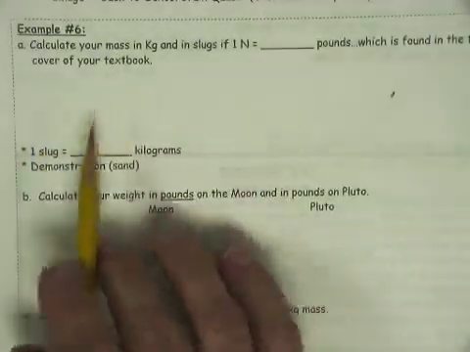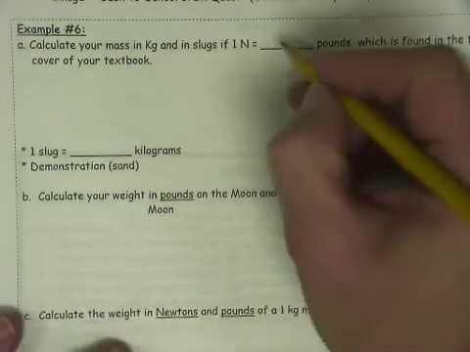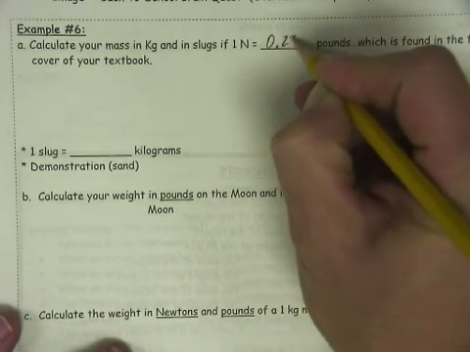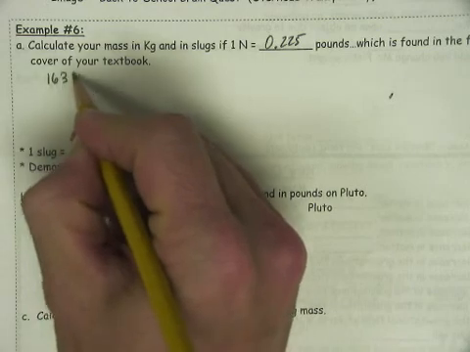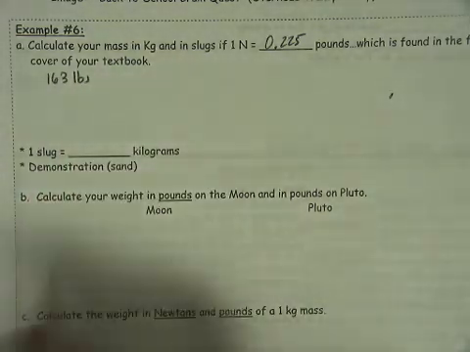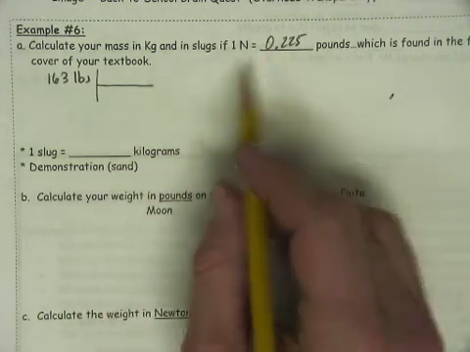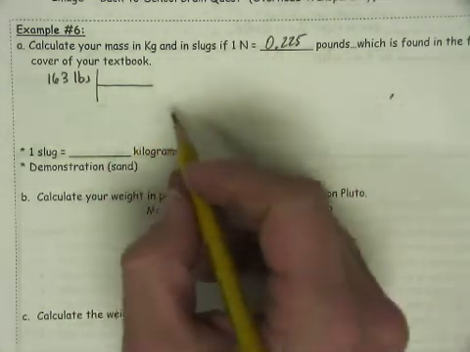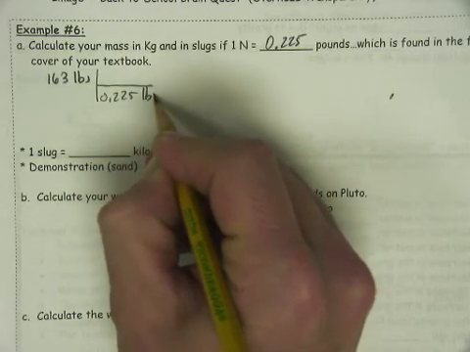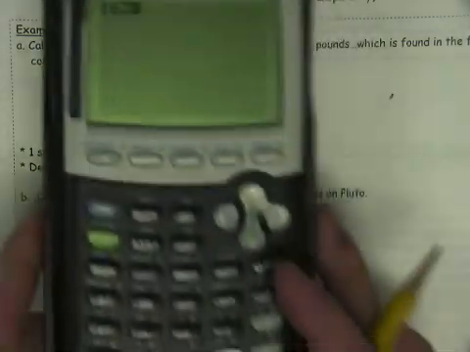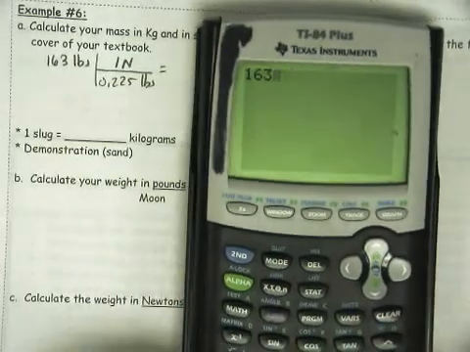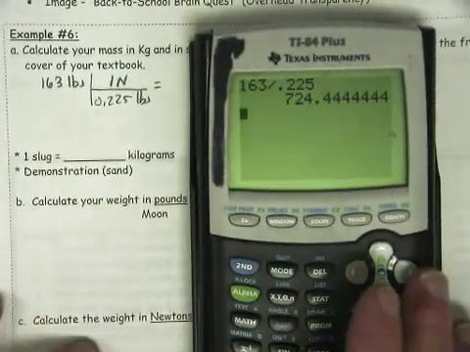So calculate your mass in kilograms and in slugs if 1 Newton, and here's the number that's nice to have, if 1 Newton is 0.225 pounds, which can be found in the front cover of your textbook. So those of you that can actually find your textbook, it's in there, front cover. All right, so my weight right now is about 163 pounds. I'm going to convert that from pounds to newtons. So here's the conversion. 0.225 pounds is 1 Newton. And if I do that on my calculator, 163 divided by 0.225, I get 724 newtons.